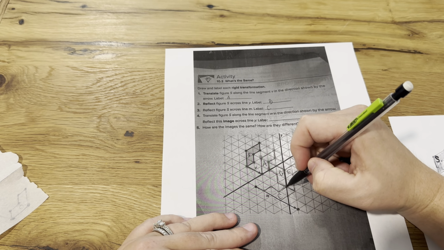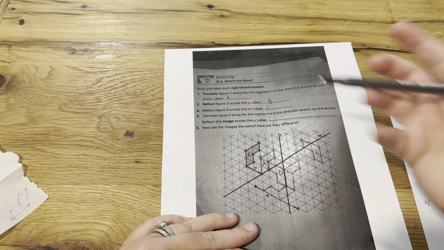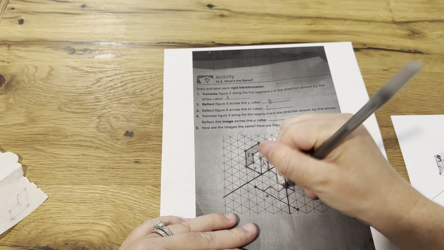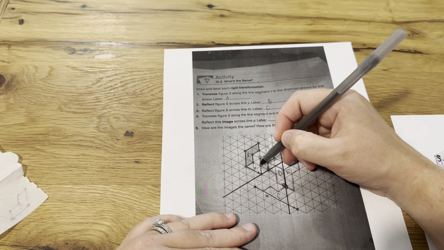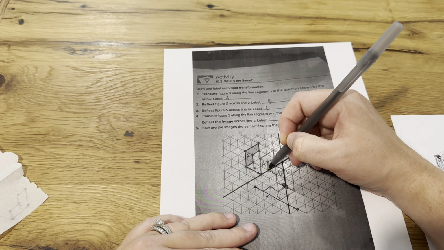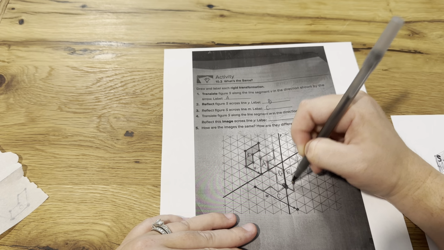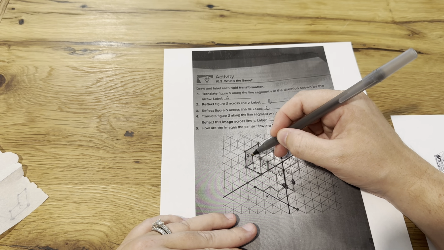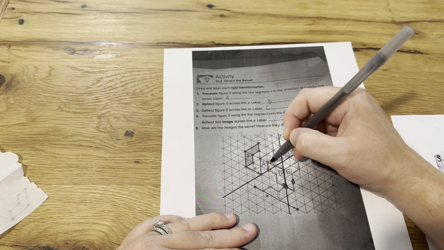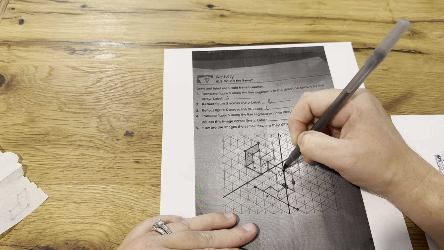I'm going to draw it in pen so we can see it a little bit better. And then same thing with this point, 1, 2, 3, 4, 5. And then 1, 2, 3, 4, 5.